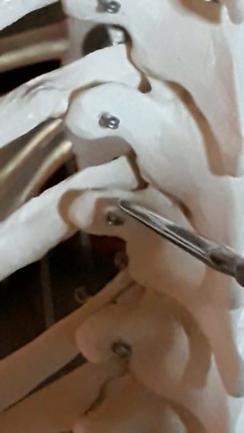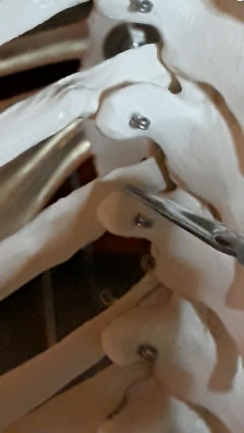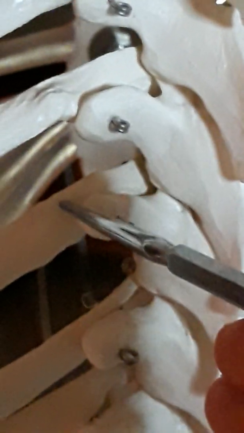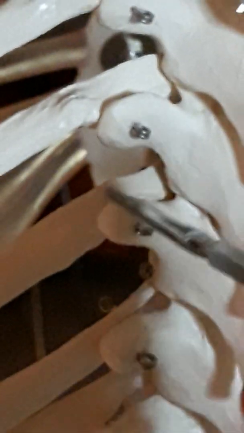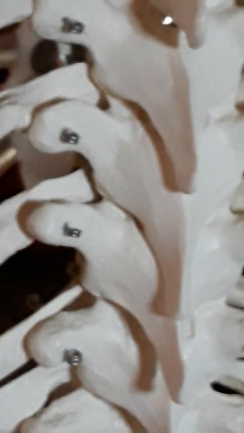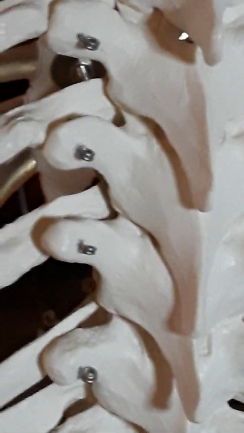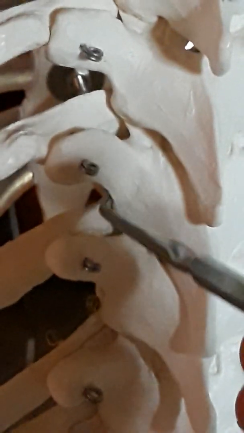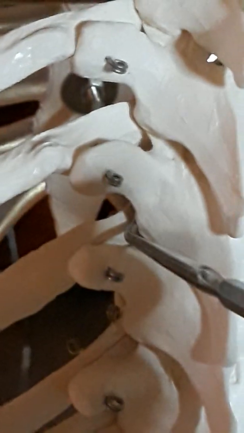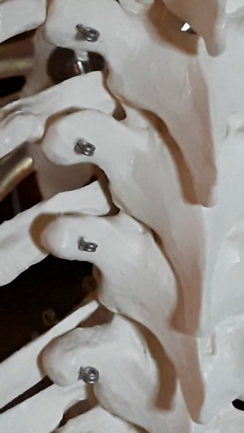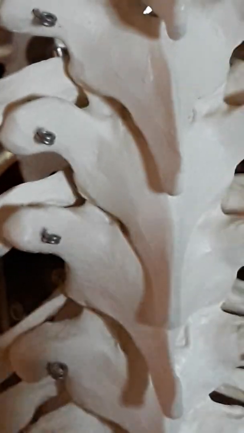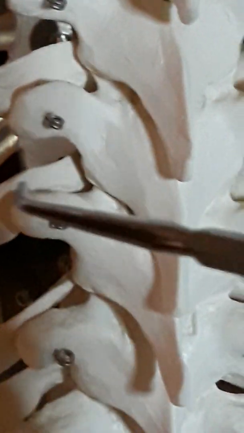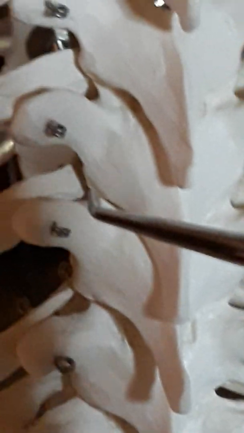This portion here where we have the transverse process articulating with the rib, this is articulating with the tubercle of the rib, and then the head is articulating with the other vertebra. It's going to articulate with the inferior costal facet of that vertebra. So the ribs are kind of coming in between two bones of the vertebral column.